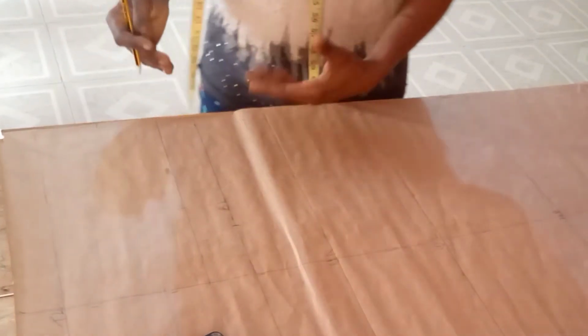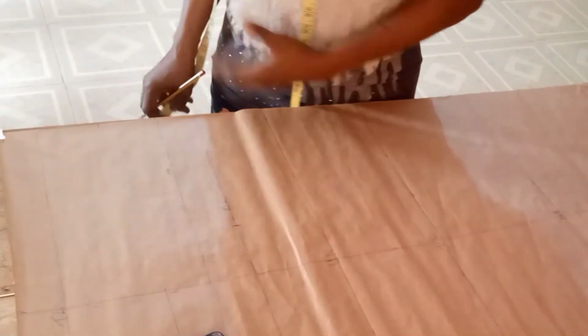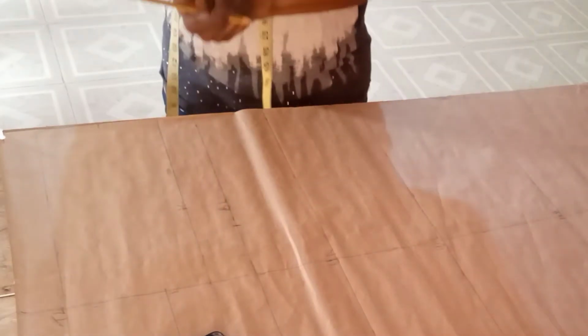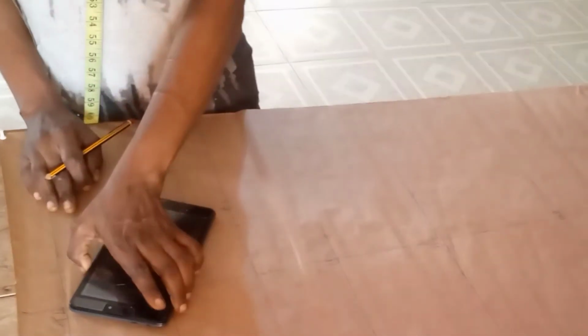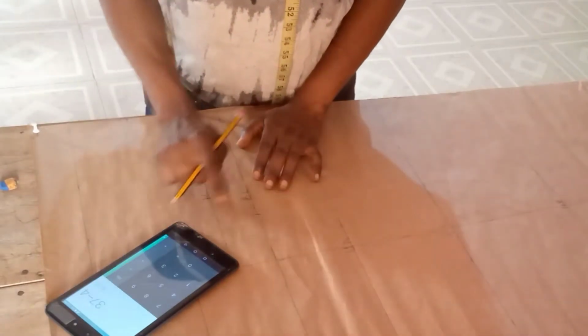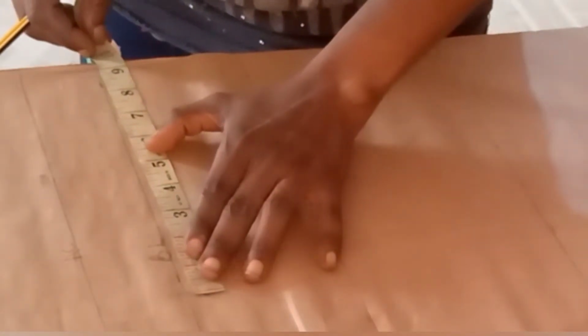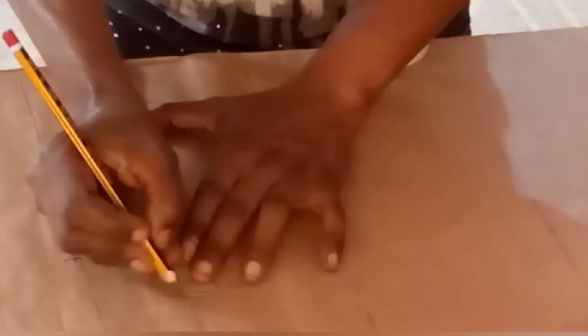So for you to apply your measurement now on the pattern paper, you divide your circumference measurement by 4. Let us start with the bust. My bust is 37. 37 divided by 4 will give me 9 to 8. So we apply the 9 to 8 on our pattern paper on the bust line. Apply your 9 to 8 on the bust line. Having done that, your bust measurement has been applied on the bust line.